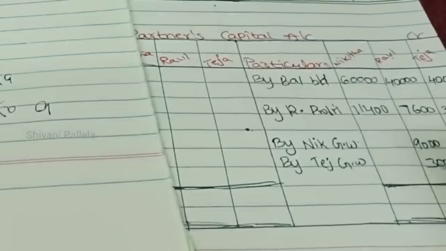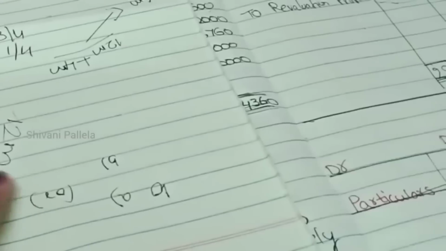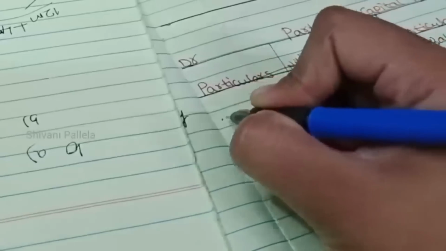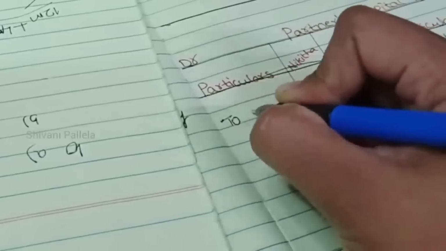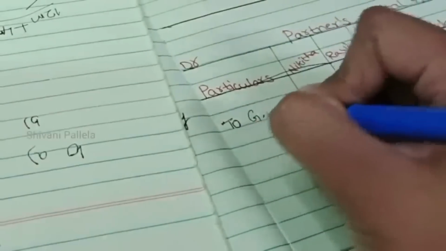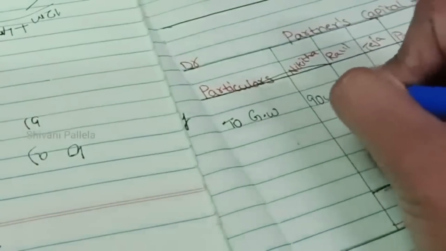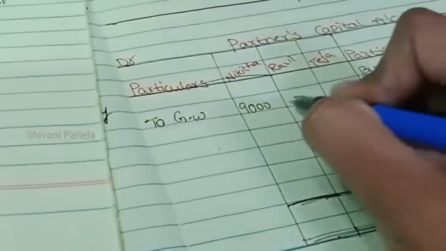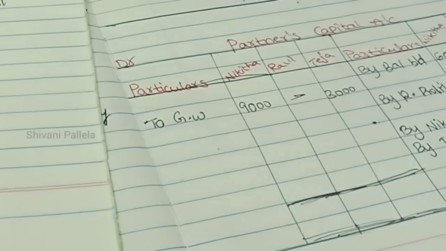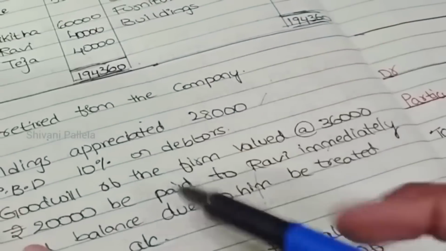So here he is sharing means here they are receiving. On the debit side, Nikita and Teja are receiving his goodwill account. So we write to goodwill account. Nikita is receiving 9,000 and Teja is receiving 3,000. That's it. Next, in the question, this point is also over.